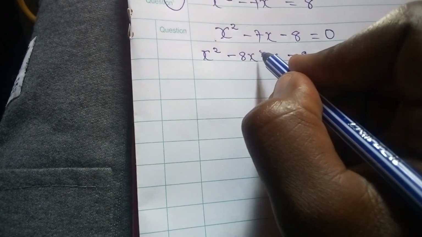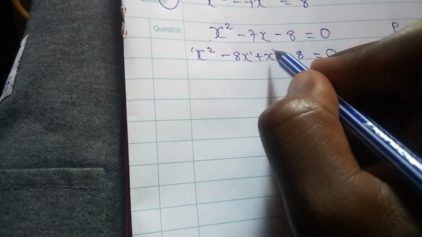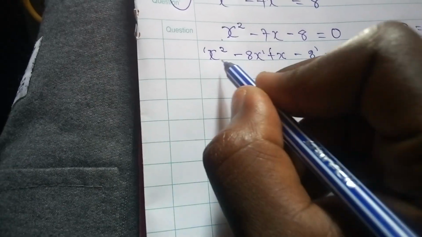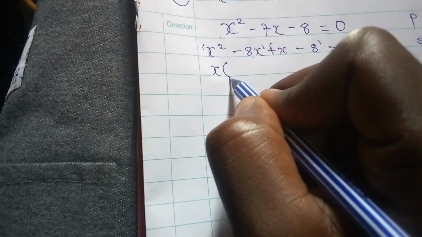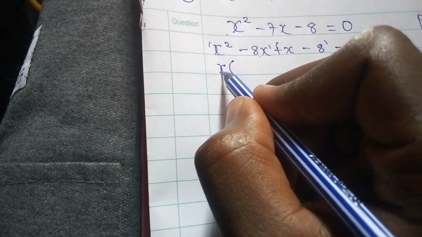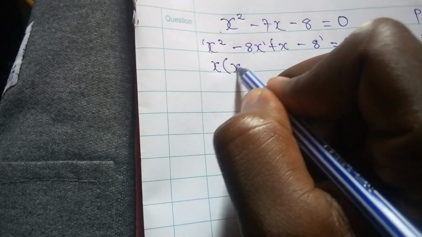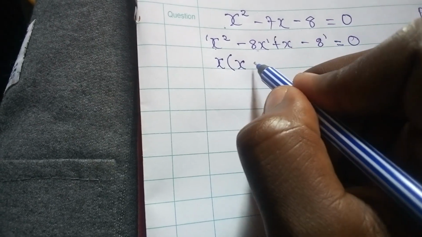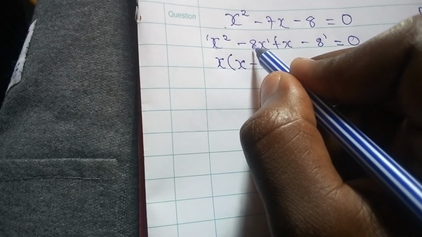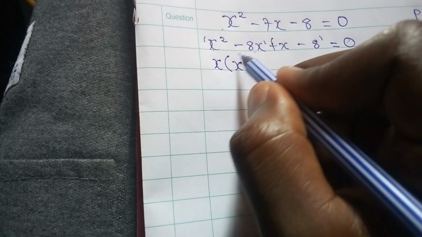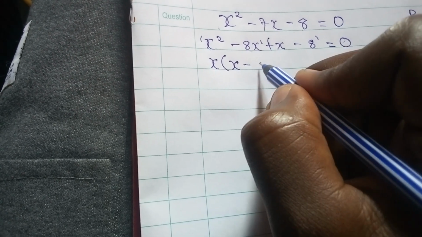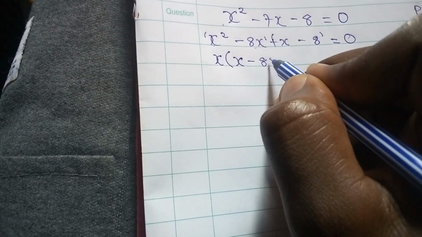What you do there is factorize. What is common here? The common factor is x. When you divide x squared by x, you remain with x, and when you divide negative 8x by x, you remain with negative 8.